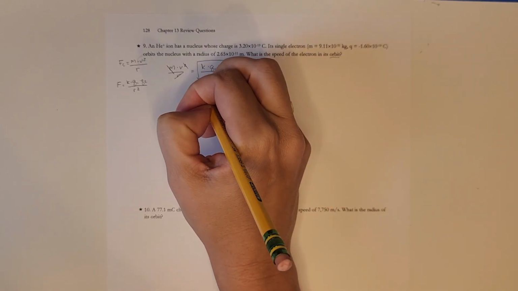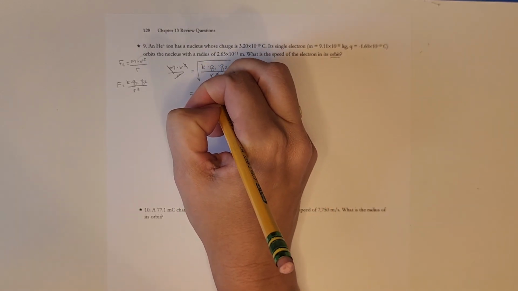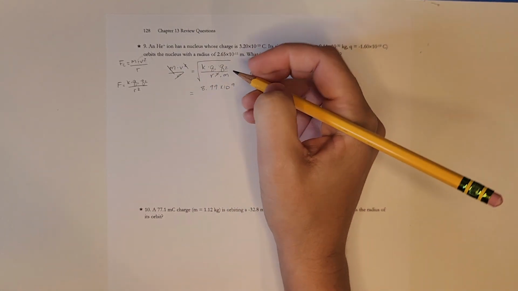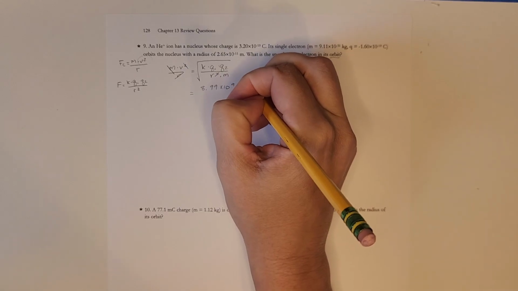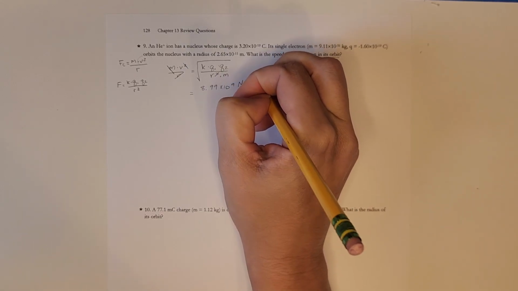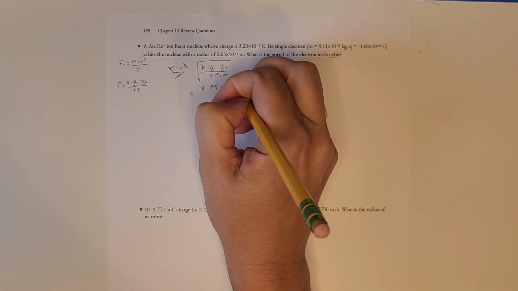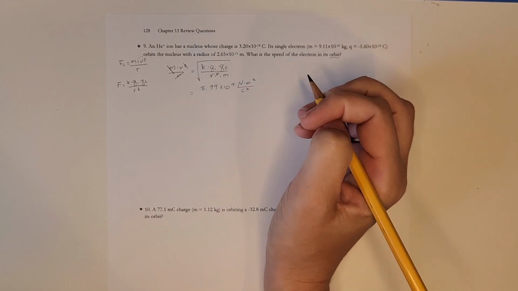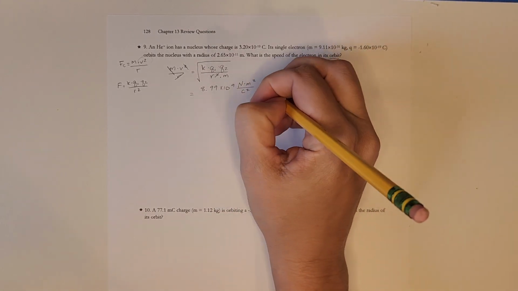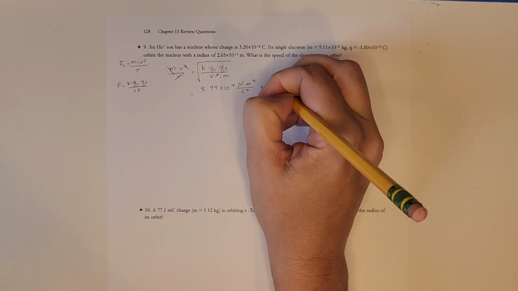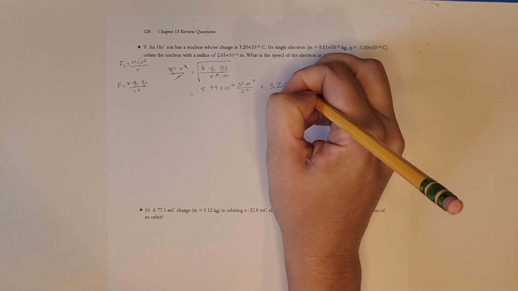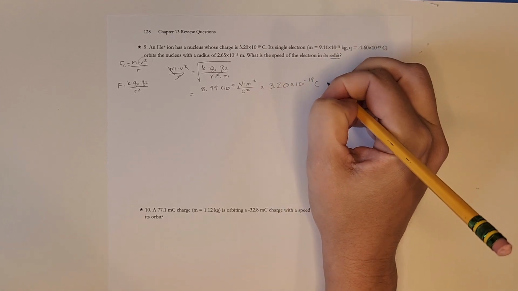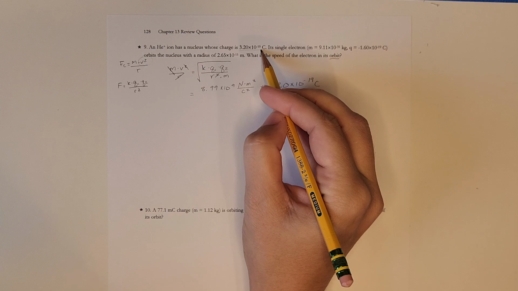So our constant, 8.99 times 10 to the 9th newtons times meters squared divided by coulomb squared, times 3.20 times 10 to the negative 19th coulombs, taking the first charge.